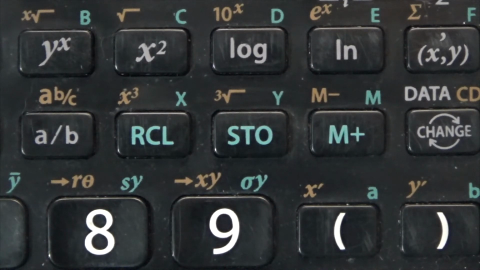So let's take a look at example number 2, where it says we have a cube. Now by definition, a cube is going to have 3 sides, and all the sides are going to be equal. So we have a cube that has a volume of 164.3 cubic centimeters, or centimeters cubed. And we want to find out what each side is.